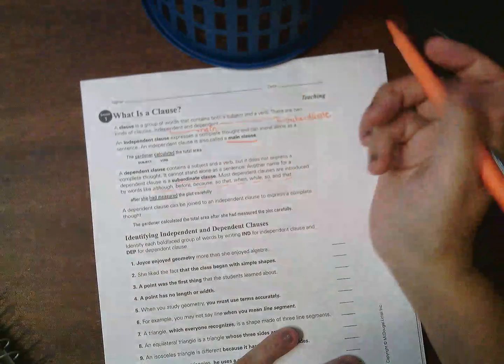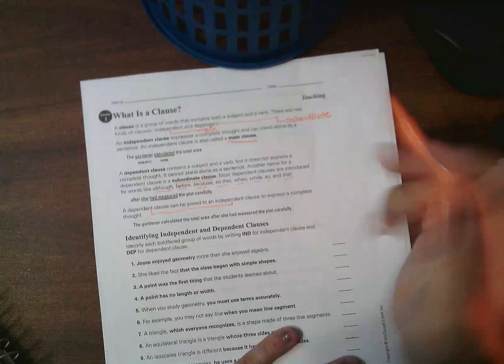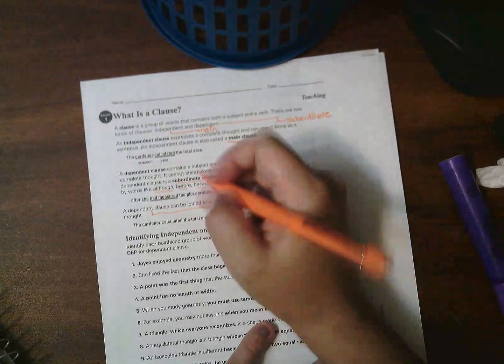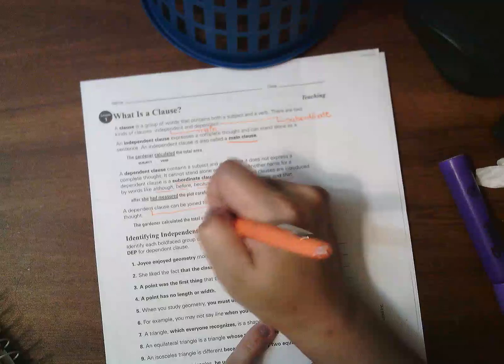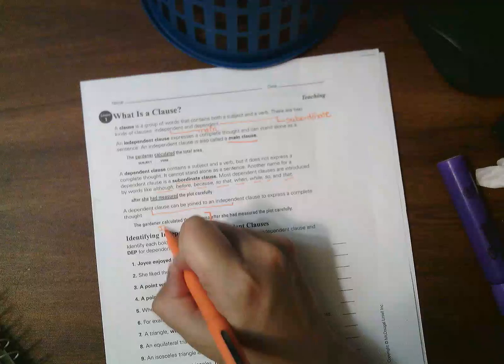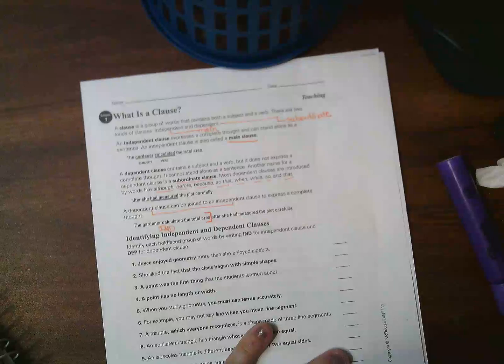A dependent clause can be joined to an independent clause, so we can have a dependent and an independent to express a complete thought. The gardener calculated the total area after she had measured the plot carefully. So remember, this one here is going to be independent, IND, because it can stand alone. We don't need anything more.